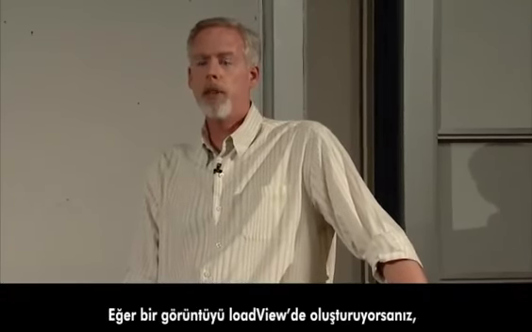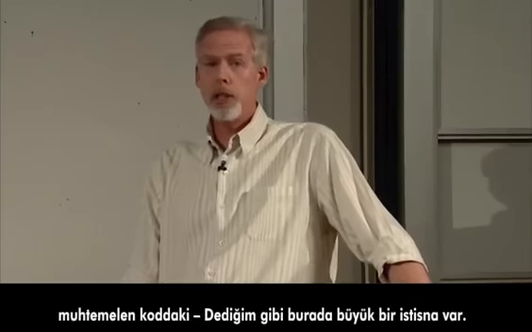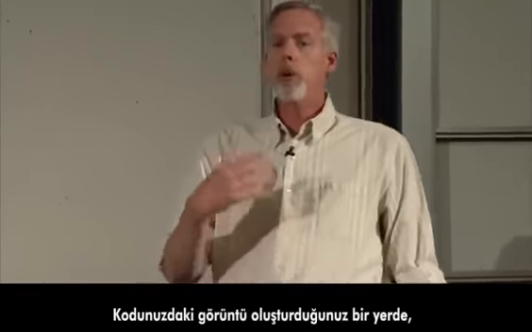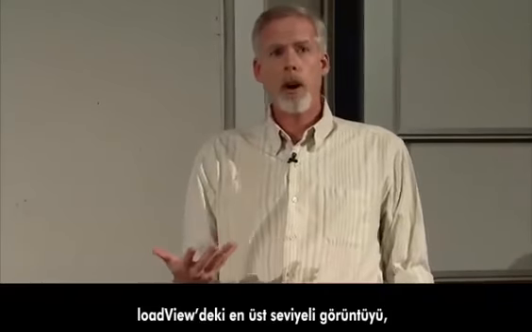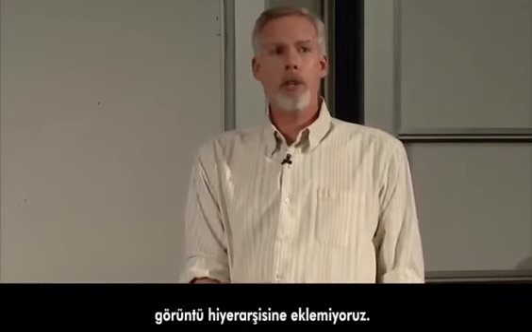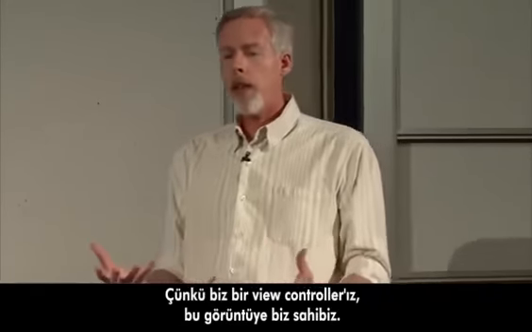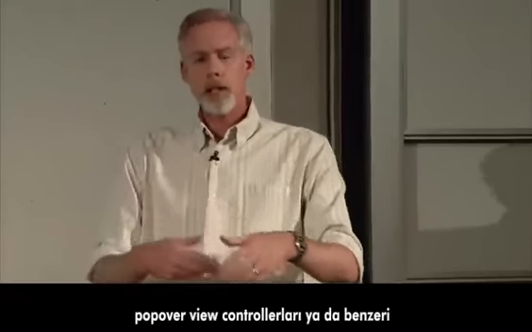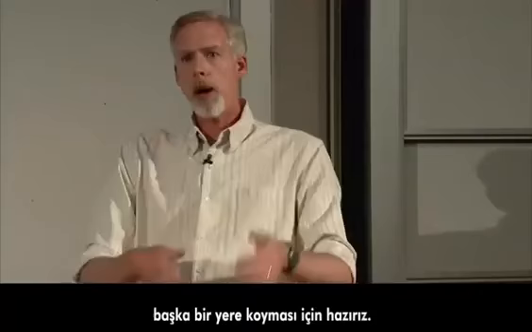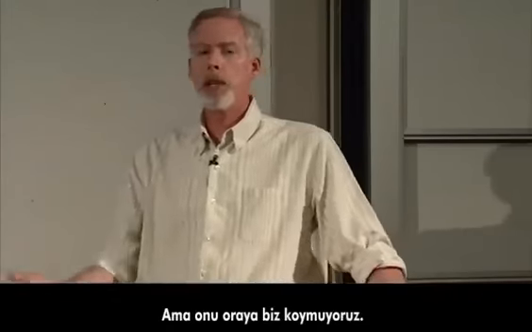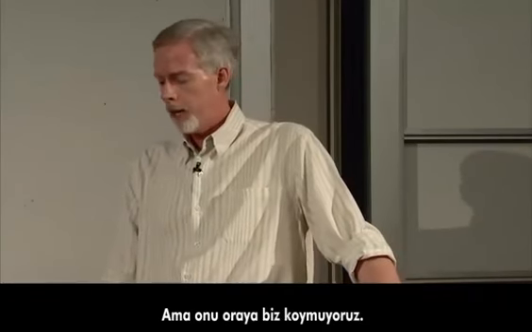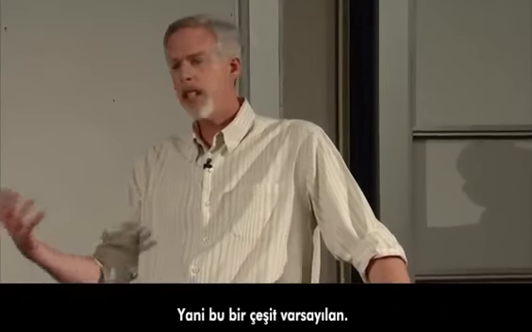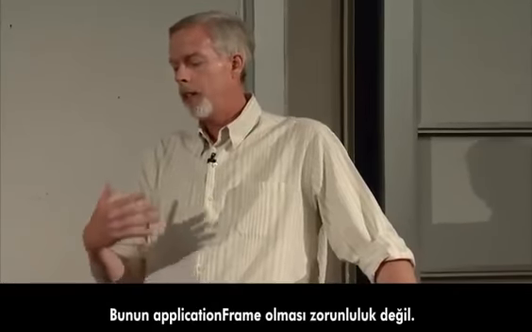So if you're creating a view, in load view usually, that's the one place, I told you there's a big exception, the one place in the code where we create a view that we don't put in a view hierarchy is our top level view in load view. Because we're a view controller, we have that view, it's created, we're ready for someone to go put it in some other place, like in a navigation controller or a split view or a popover or something like that, but we don't put it in there. So that makes sense? Everyone understand what I'm suggesting there? Just so it's kind of the default. It's not required. It's just this application frame.